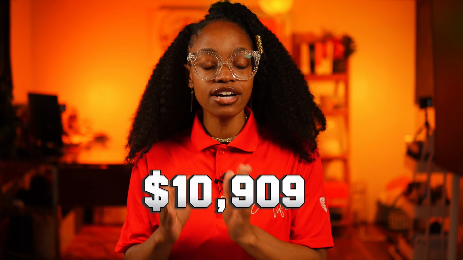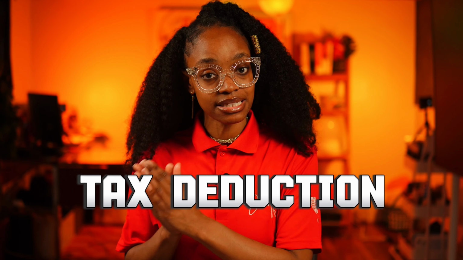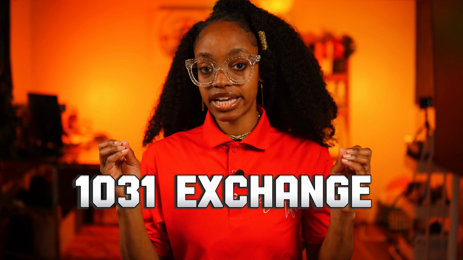So for example, you have a rental home with a basis of $300,000. If you depreciate this rental property using straight line depreciation, you can take $10,909 as a tax deduction. Now, if your tax rate is 24%, that's $2,618 in tax savings.